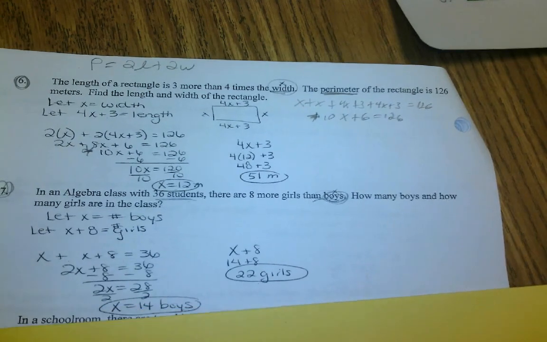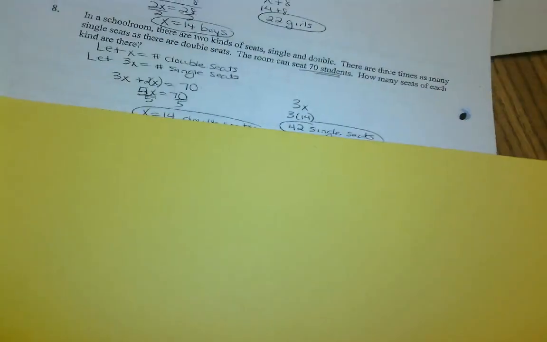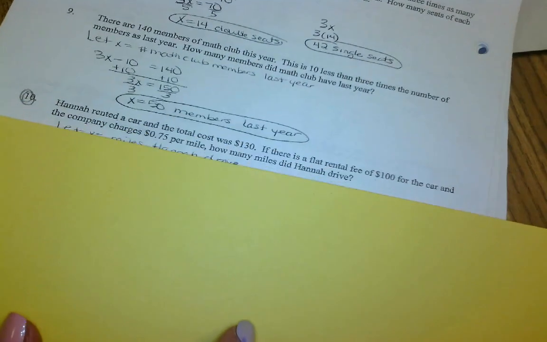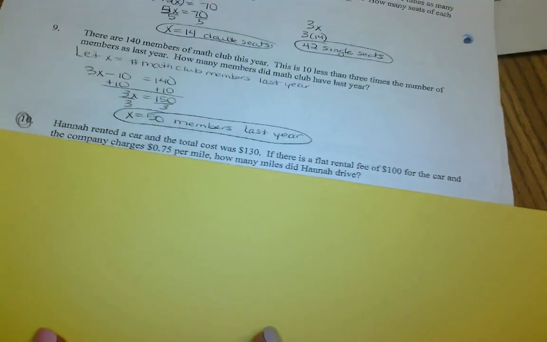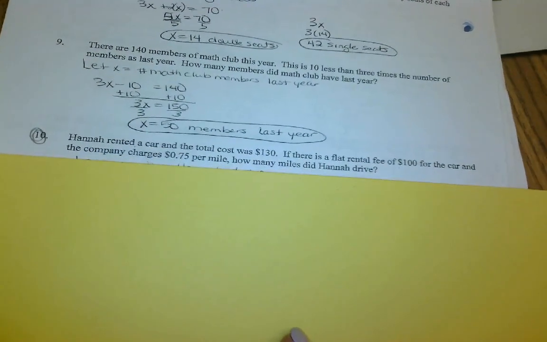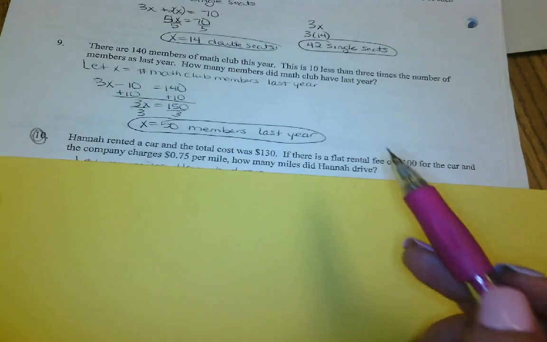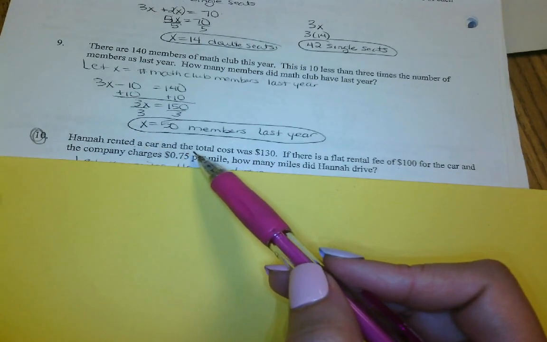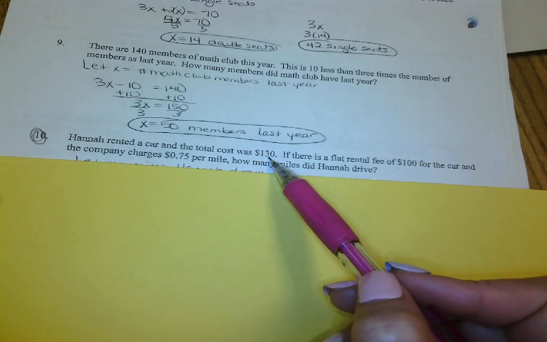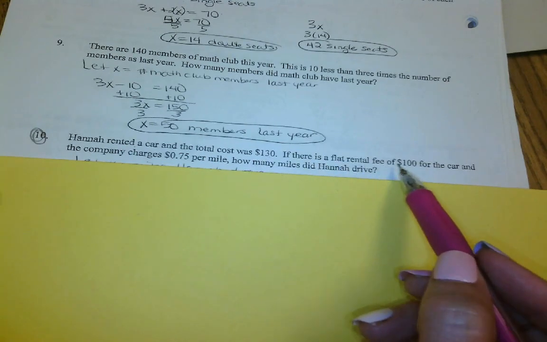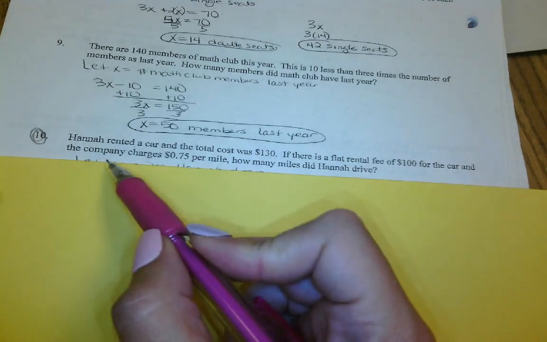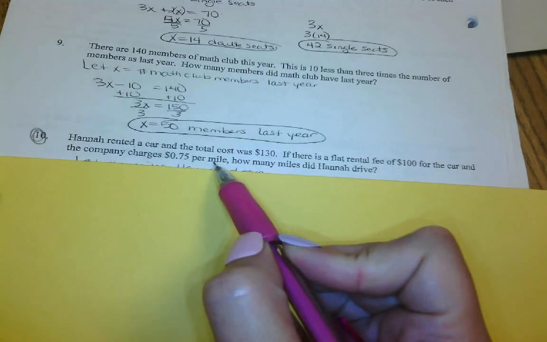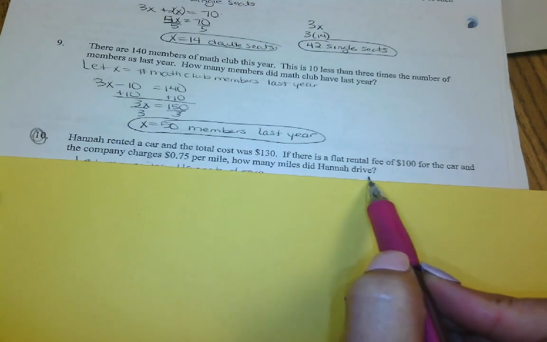Alright, let's try one last one, which will be the hardest one on the page, the last one on the page, number 10. So it says Hannah rented a car and the total cost was $130. If there is a flat rental fee of $100 for the car and the company charges 75 cents per mile, how many miles did Hannah drive?